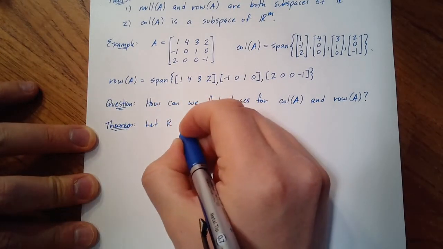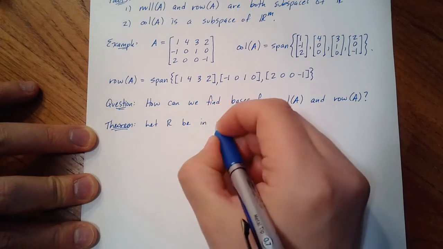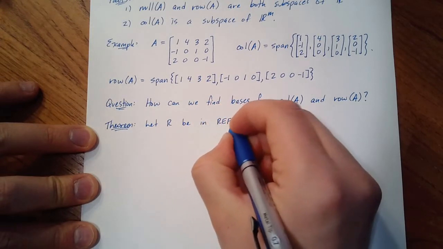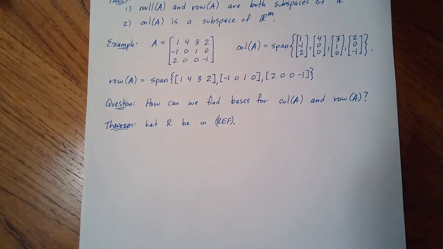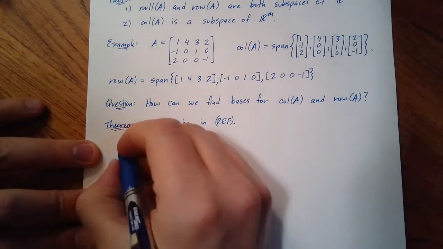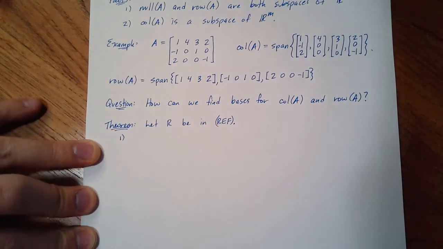So let R be in row echelon form. So I'm just going to use the letter R for the matrix instead of A, just to remind us that it's in row echelon form. So here's the theorem. There's two statements. And actually, in this case, it's really straightforward.